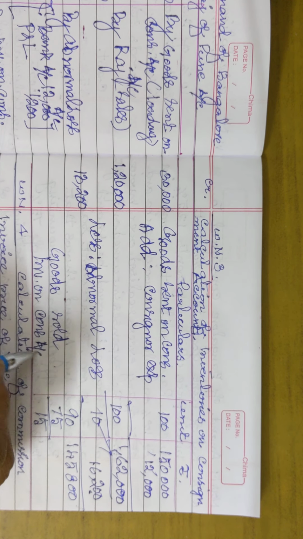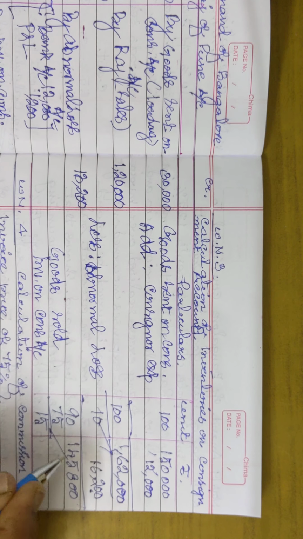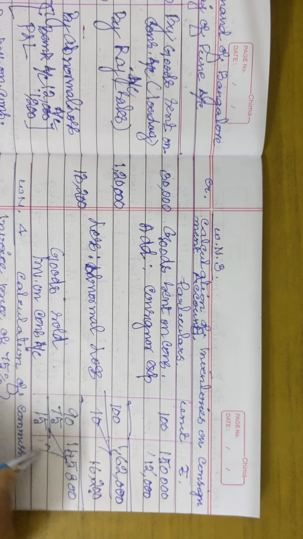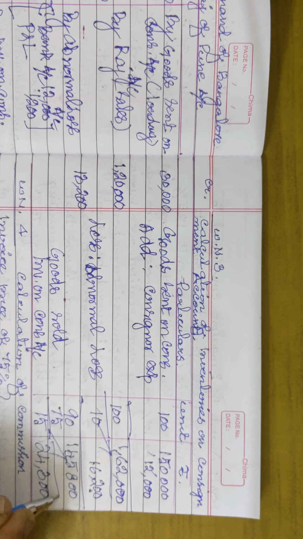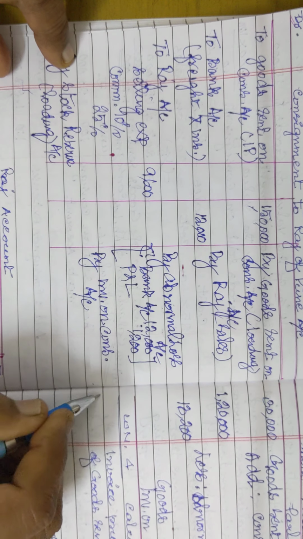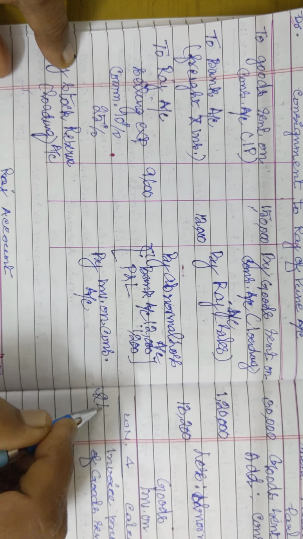This is the invoice value. So again, cross multiply: 1,45,800 divided by 90 multiplied by 15 is 24,300. You are able to see, I hope so. 24,300. This is the value which we are going to write on the credit side when there is an invoice price method. So I am writing 24,300.